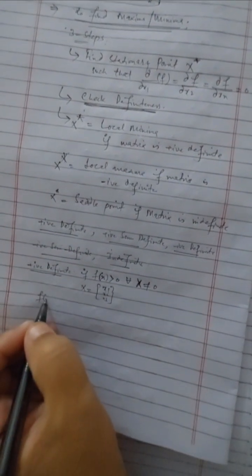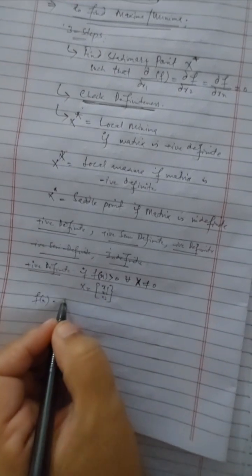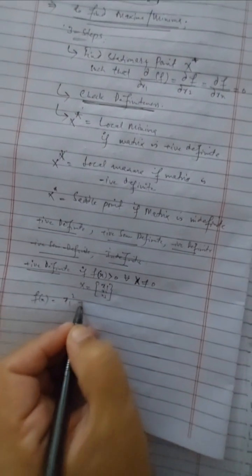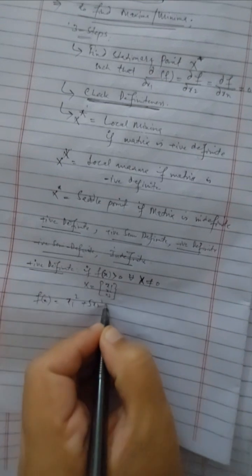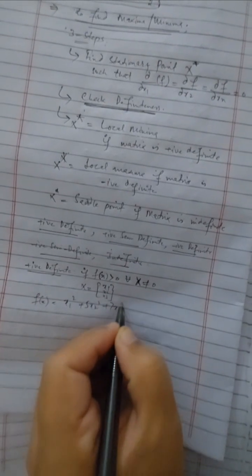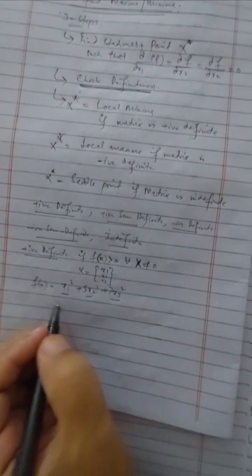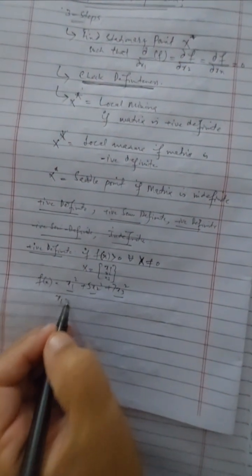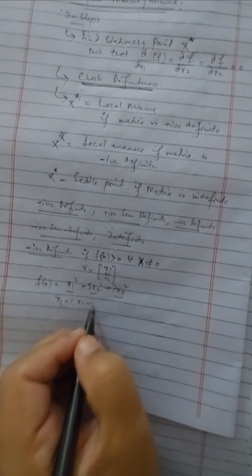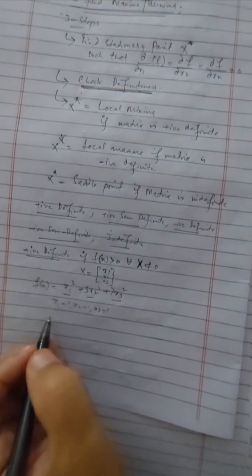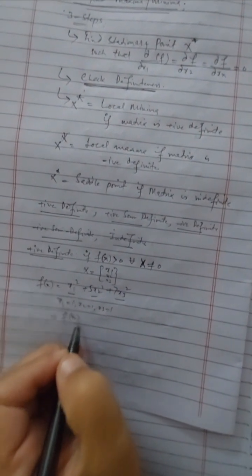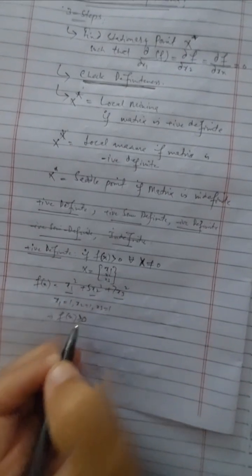For example, we have a function over here that is x1 square plus 5x2 square plus 7x3 square. Now we have 3 variables over here. If we put x1 is equal to 1, x2 is equal to 1 and x3 is equal to 1, we see that f of x is greater than 0.